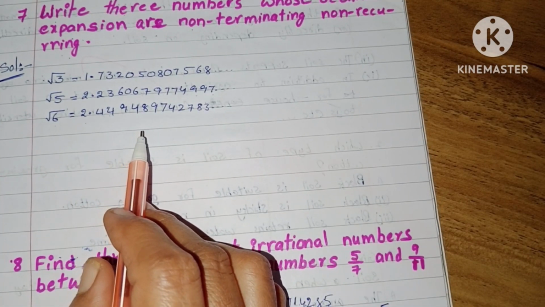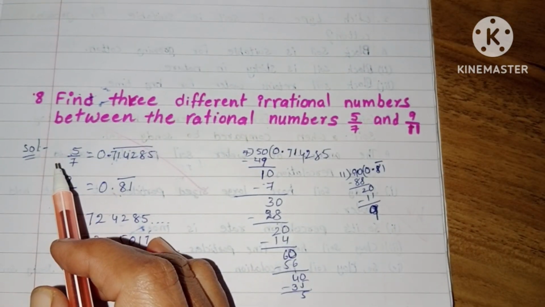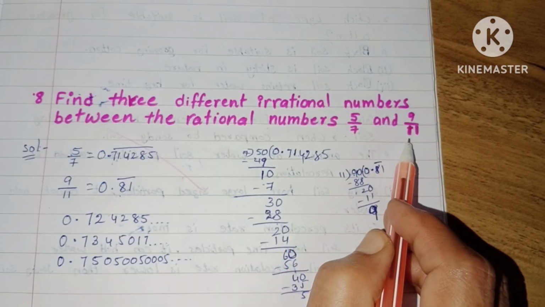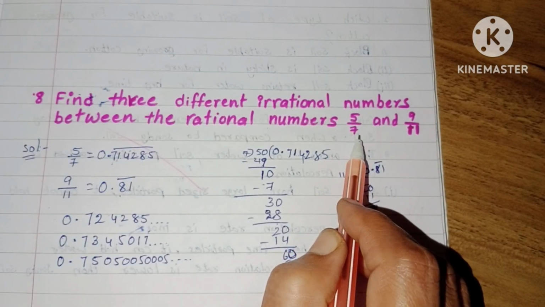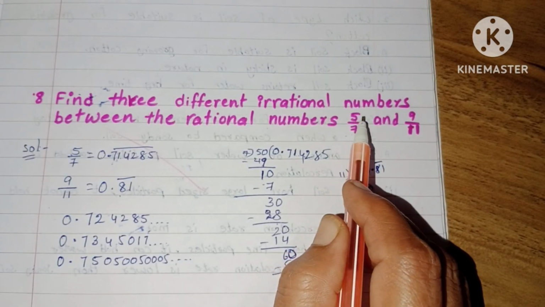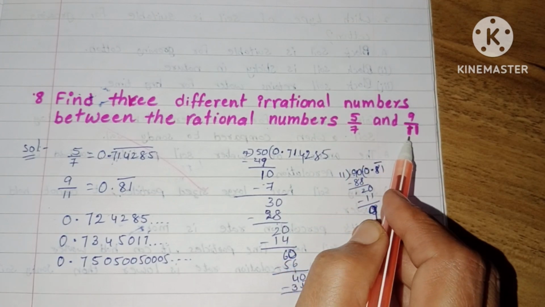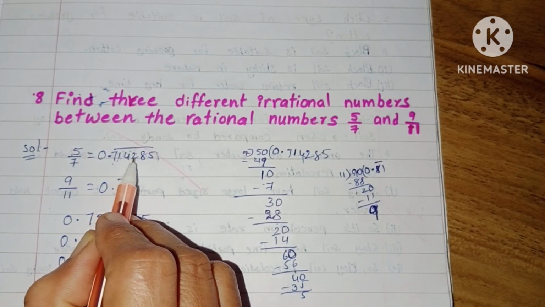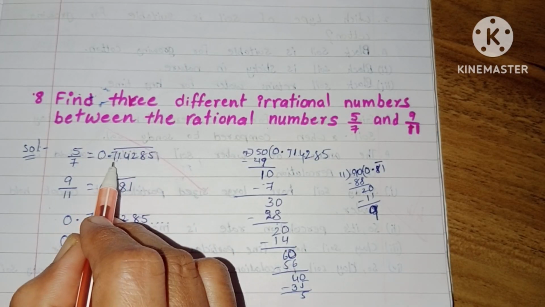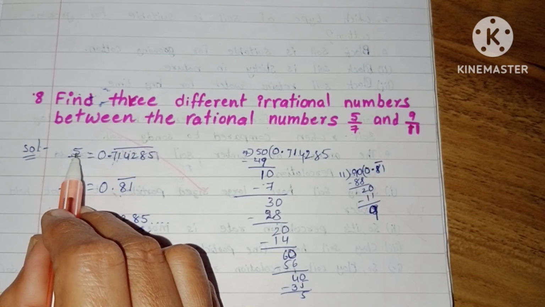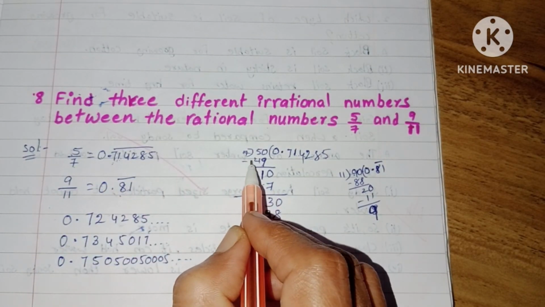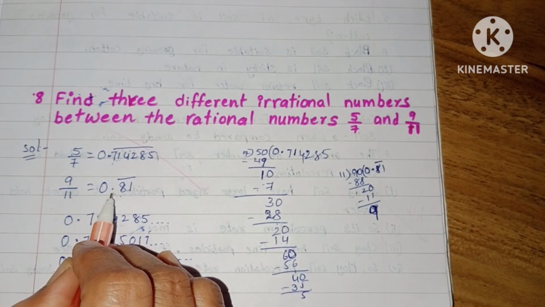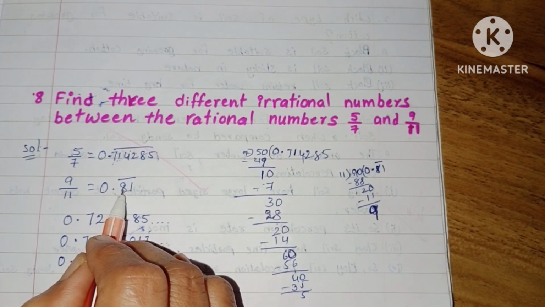Find three different irrational numbers between the rational numbers 5 by 7 and 9 by 11. To find the irrational numbers between 5 by 7 and 9 by 11, first we have to find the decimal expansion of 5 by 7 and 9 by 11. The 5 by 7 decimal expansion is 0.714285 bar, because this is the repeating block of digits of 5 by 7. See, I performed a division, then I got the answer. Next, 9 by 11. The repeating block of digits of 9 by 11 is 0.81 bar.